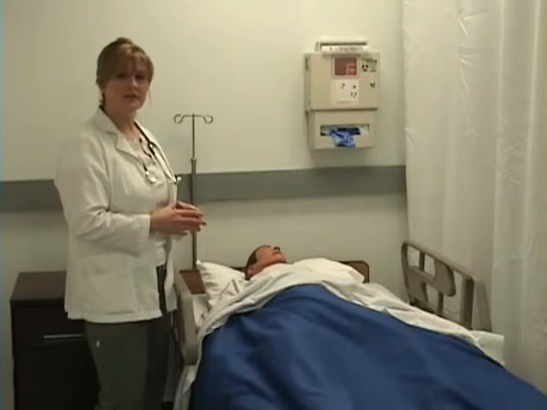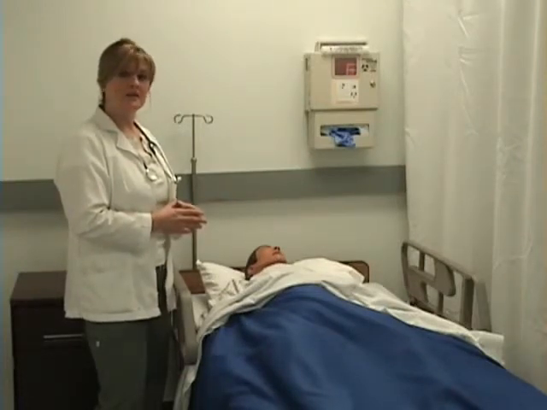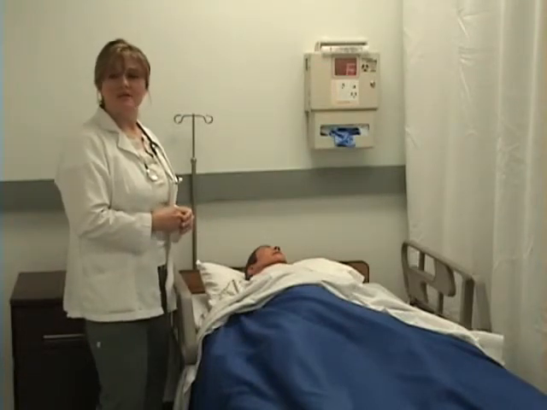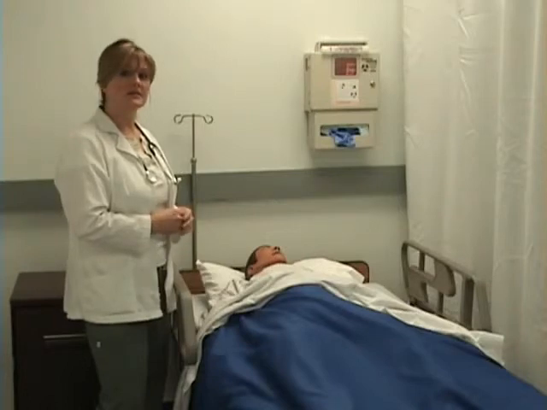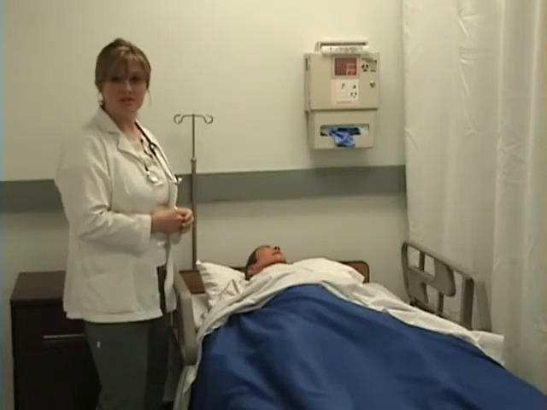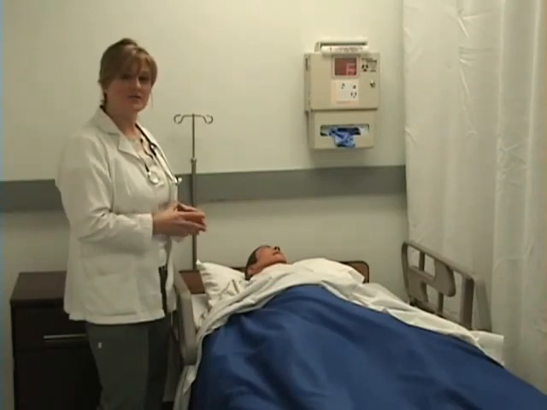If it's an older woman, you can ask her if she's had an annual mammogram, and you can ask any female when her last pap smear was. For gentlemen, you can ask them if they perform monthly self-testicular exams. They can also perform self-breast exams, as men can get breast cancer. If it's an older gentleman, you can inquire as to when his last prostate exam was. And that completes our physical assessment.